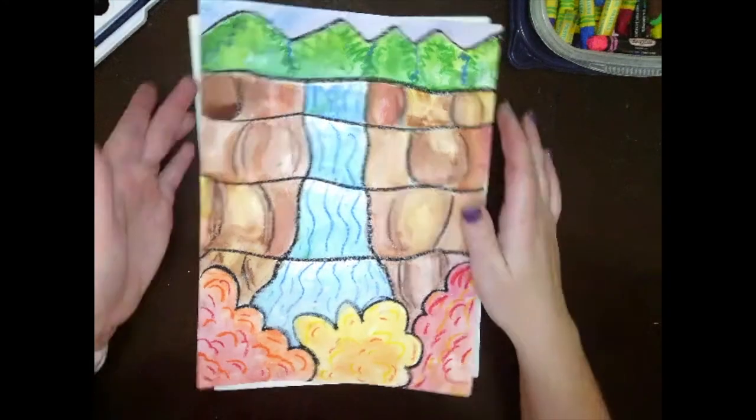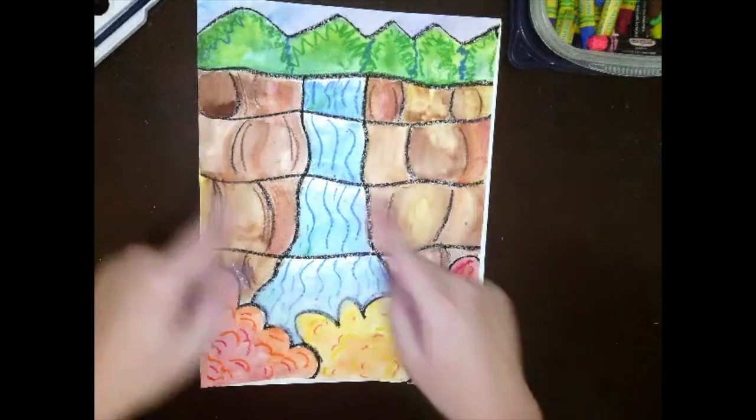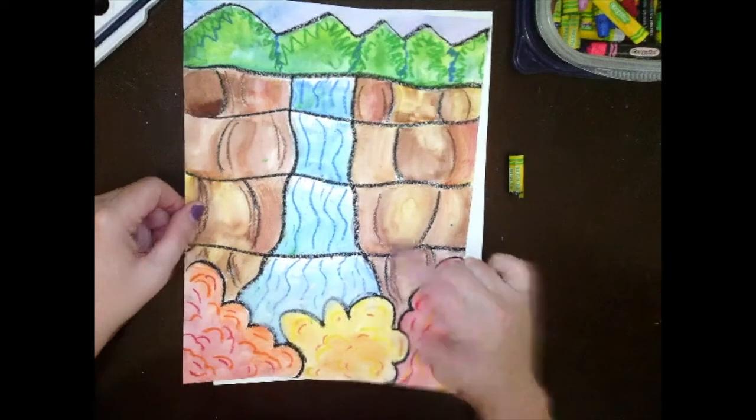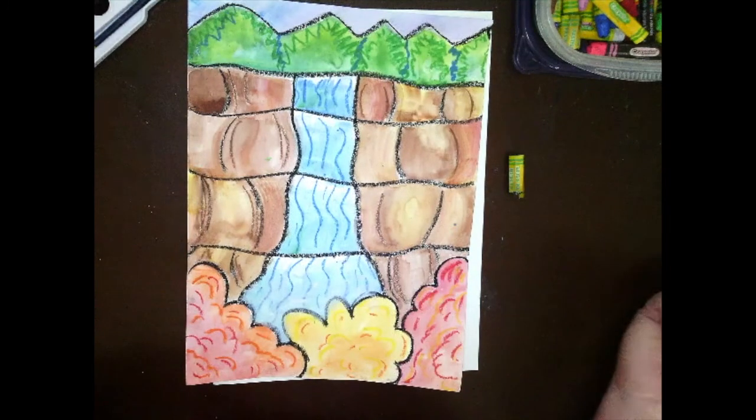Okay, here we go. Let's get ready to rumble. All right, go ahead and get that white piece of paper and find yourself a black pastel or black pen, black crayon, etc. And come on back once you have your paper and your black writing utensil, and we will get started on this project.